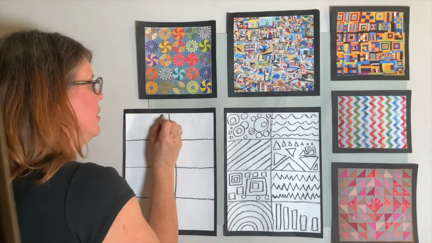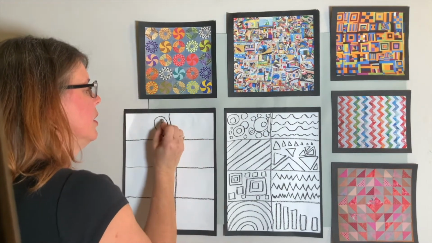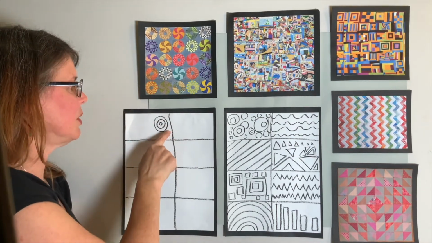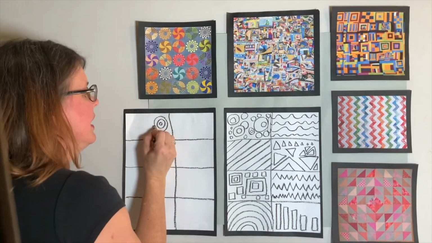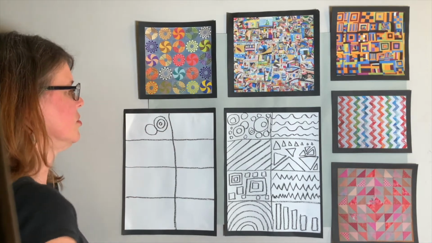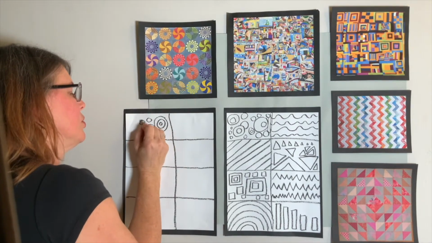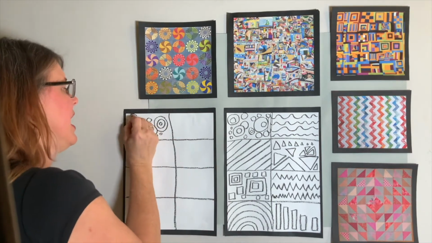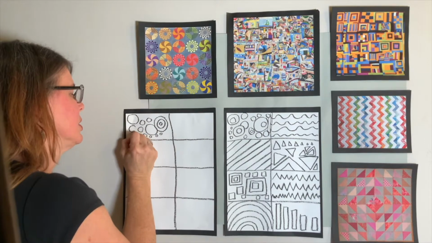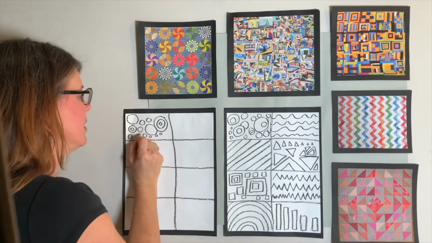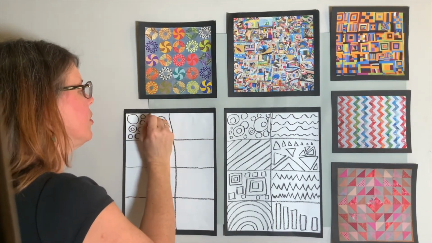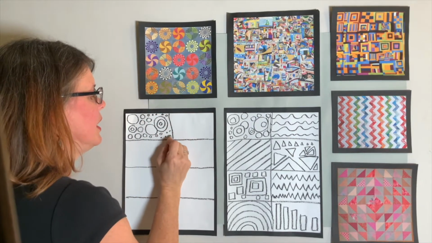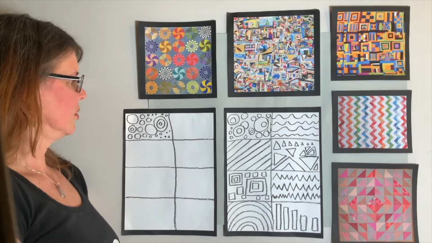Watch. Big, smaller, and smaller. This one's the biggest one. This one's the smallest. I can have a circle touching my circle. I can have circles around my circle. And I can have more circles. I want to fill in circles all over my page in this little bitty rectangle.